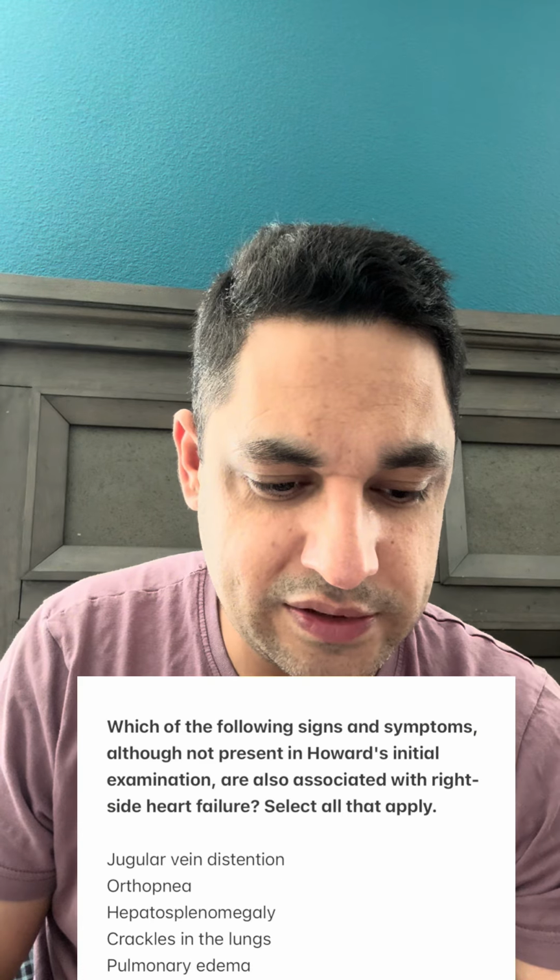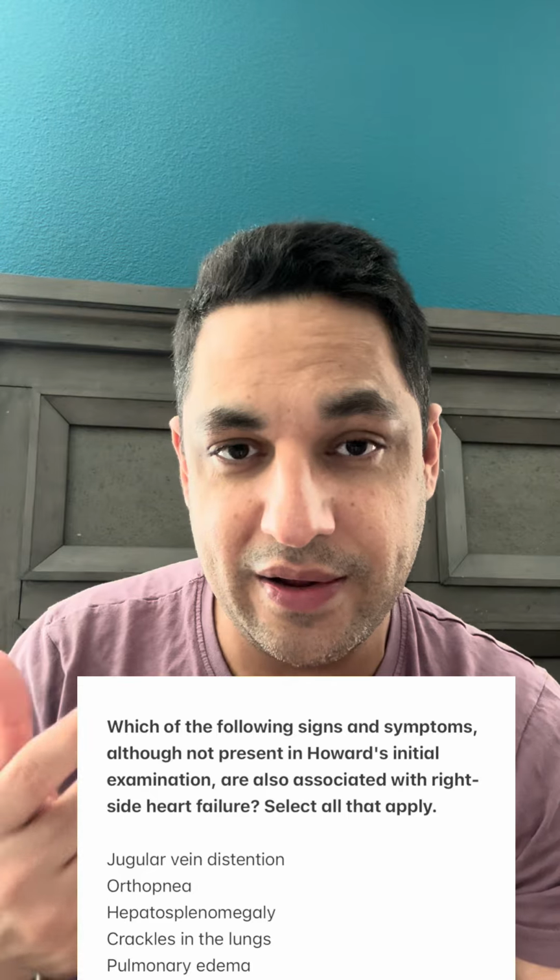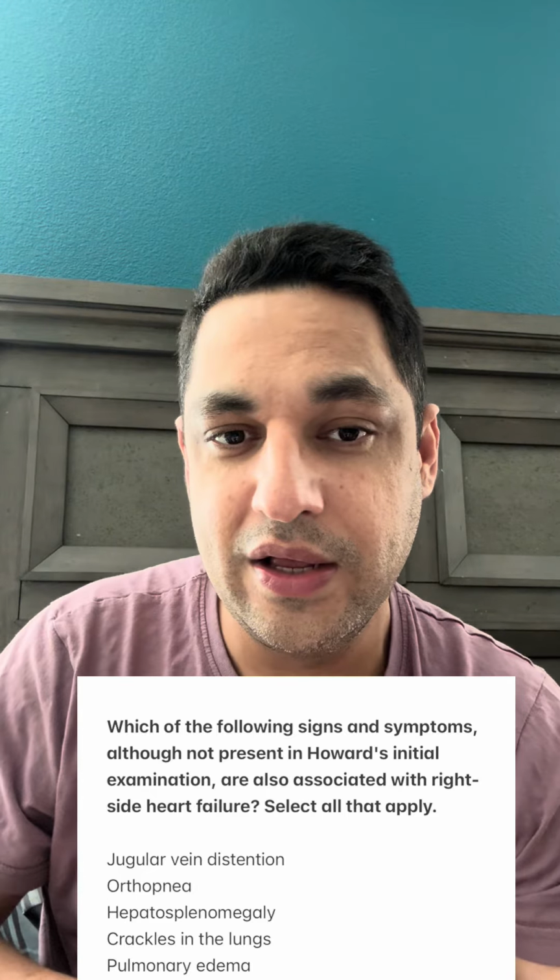Which of the following signs and symptoms, although not present in Howard's initial examination, are also associated with right side heart failure? Select all that apply. So right side heart failure, again, symptoms are jugular vein distension, yes, JVD. Orthopnea, no, all the breathing issues are on the left side. Hepatomegaly, hepato means the liver is going to be bigger in size, yes, right, because all fluid is backing up in your right side, so it's going to your abdomen, liver, and your lower extremity.